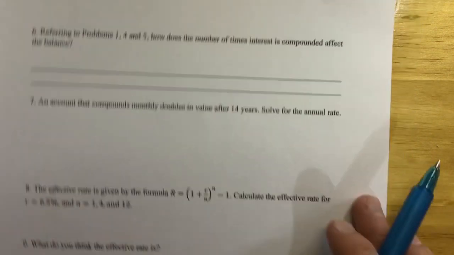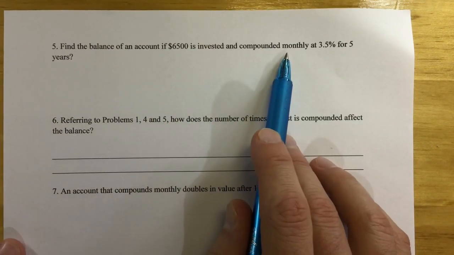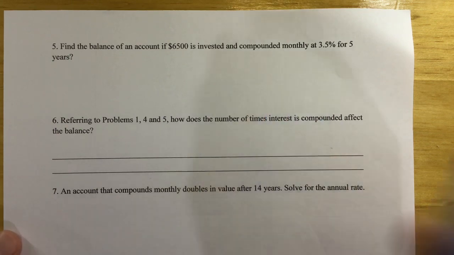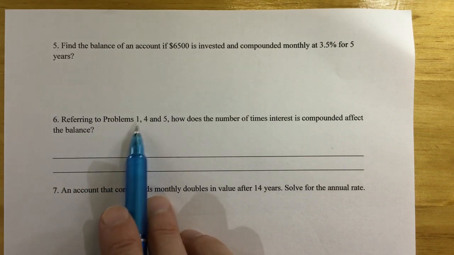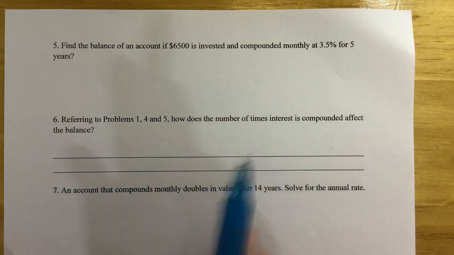All right, next two questions, 5 and 6. We're gonna have you do 5 with monthly. So think about what number you're gonna use for the end value there. Try it out if you haven't already. And 6, just make a comparison looking at 1 and 4, which we already did. Look at 5 and then read the rest of that and see what you can answer from there.